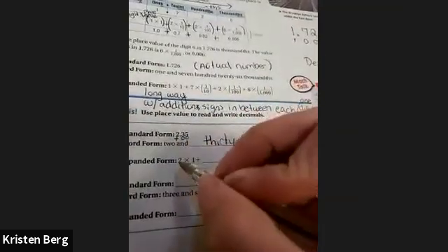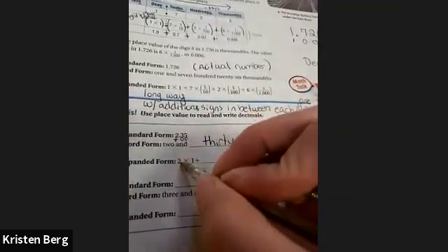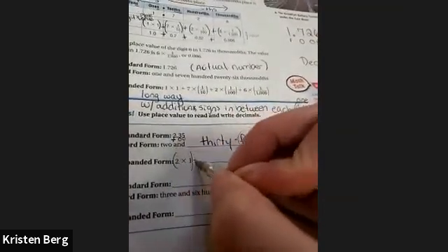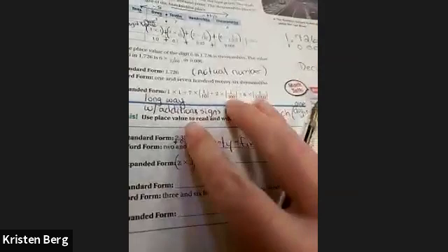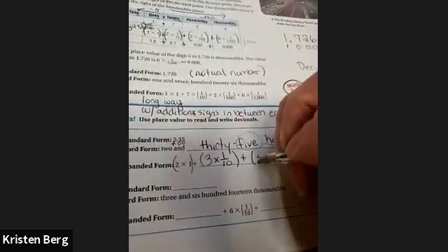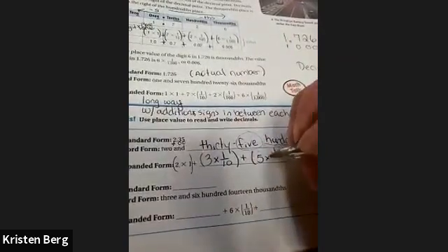This one is asking for the expanded form. You would do 2 is the digit, and then its place value, which is in the ones. So 2 times 1 plus, then the next one is a 3, and it is in the tenths. So you would just say times 1/10. Next one, you would have to have an addition sign. And then the next one is a 5 in the hundredths. So that would be in the hundredths place, 1 over 100.